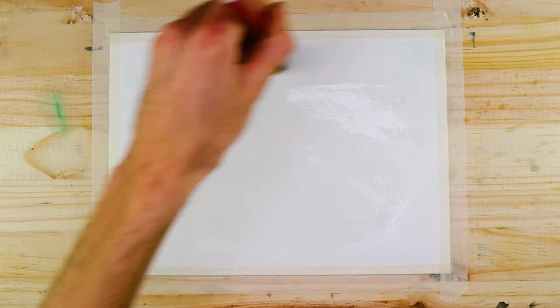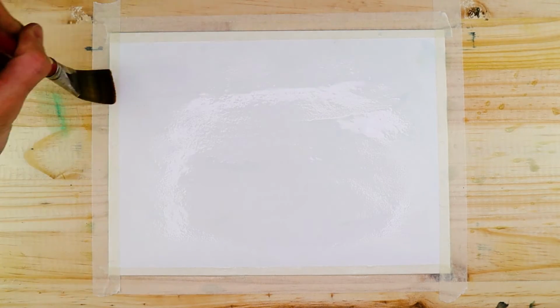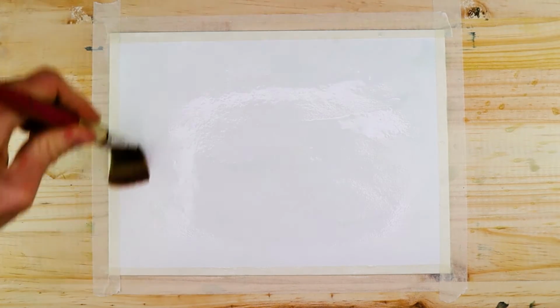And in today's tutorial, we will be breaking down the process of how to represent clouds through the watercolor medium. So with that being said, let's get into it.